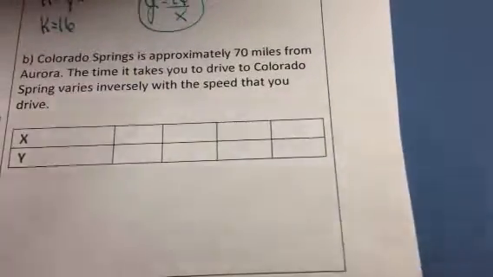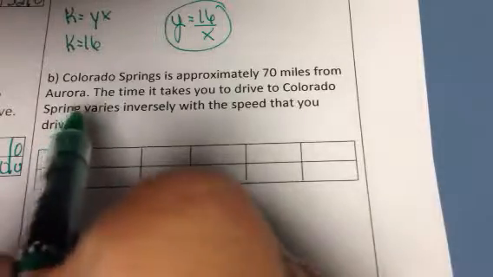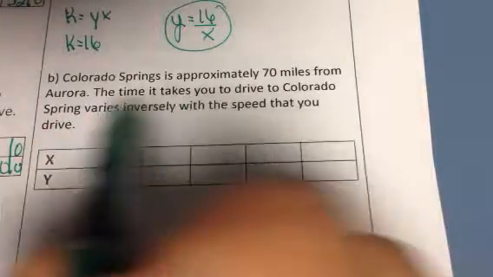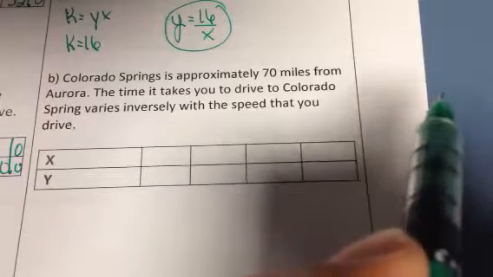Let's look at another one. This is another driving analogy. Colorado Springs is approximately 70 miles from Aurora. The time it takes you to drive to Colorado Springs varies inversely with the speed that you drive. So what depends on what?